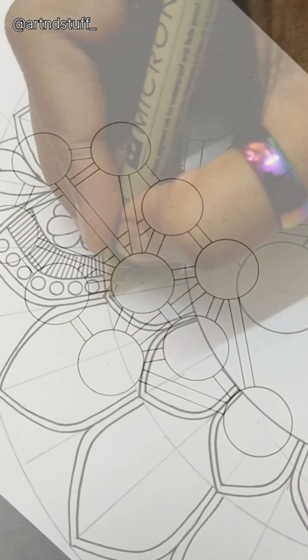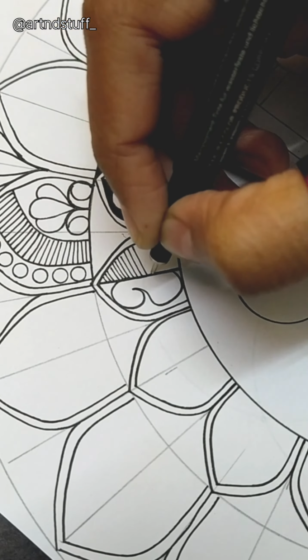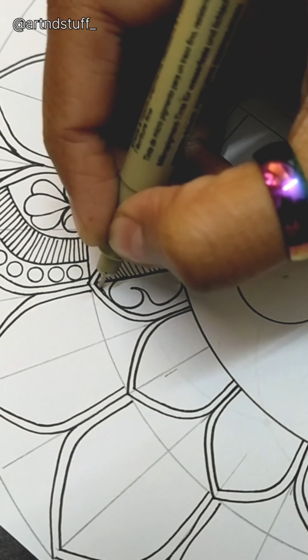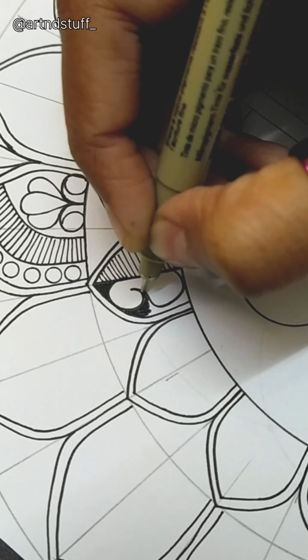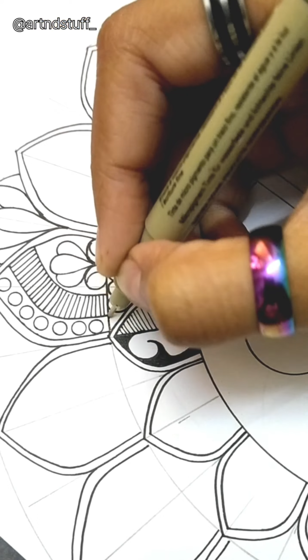It also represents balance and duality, as the two pillars represent masculine and feminine energy respectively, and the circles represent the feminine energy while all the lines represent the masculine energy, just like we have both the energies in us, and it's all about balancing both the energies.